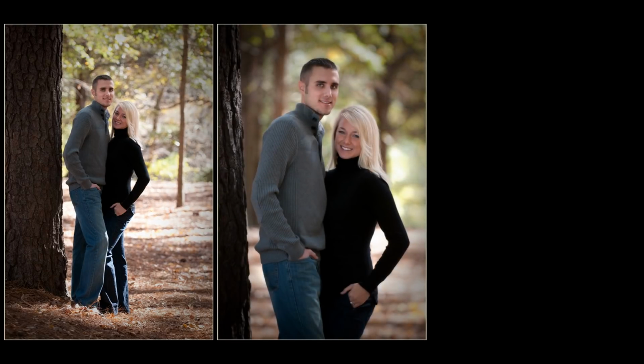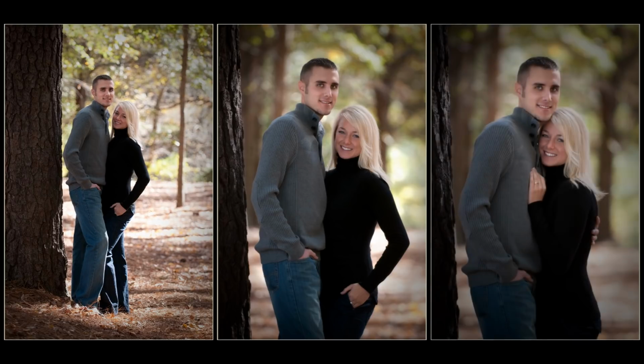This was an engagement session. On this first one, taken full length, we were zoomed in to 120mm, and the aperture was 3.2. Then look at the difference once we zoom in a little bit more to 175mm. Aperture is the same, 3.2. Notice how the background goes a little bit more out of focus. That's nice. Then we zoom in more yet. The one on the right is zoomed at 200 millimeter and it's open at 3.2, not quite 2.8.